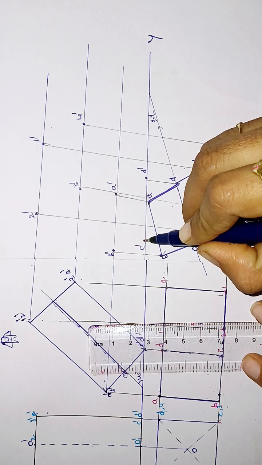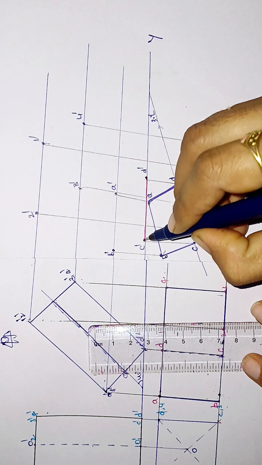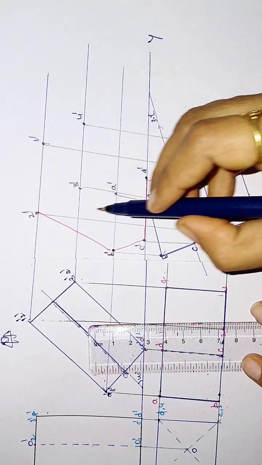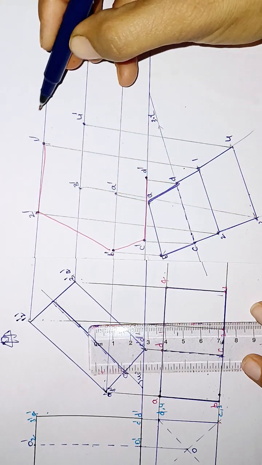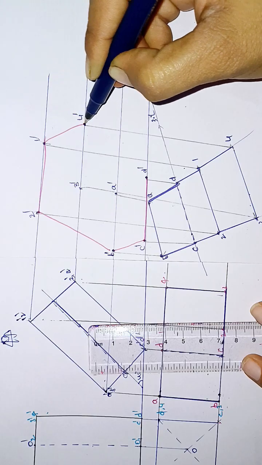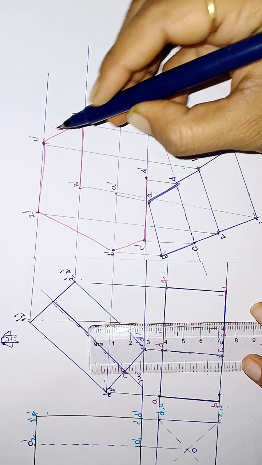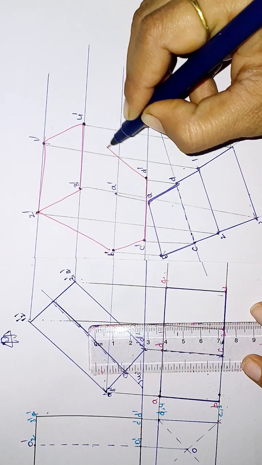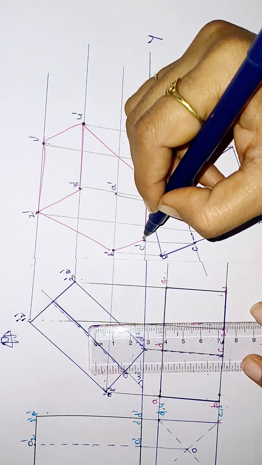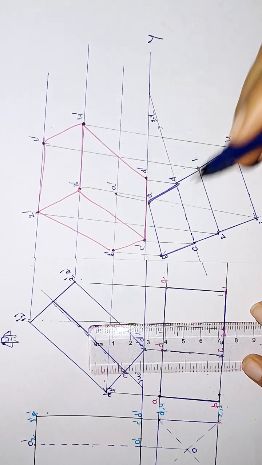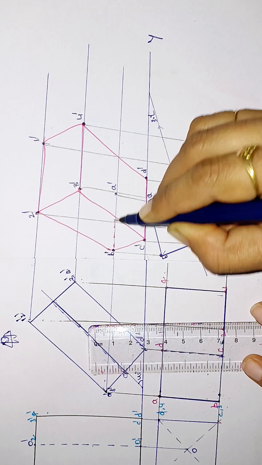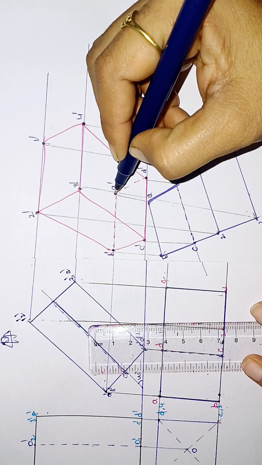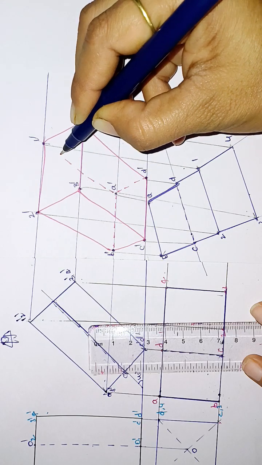First C and D and B and 2 prime from 1 prime. First you have to draw boundary lines, and 3 and 2, similarly 4, then C 2 3, and hidden points are B prime to A prime, A prime to D prime, A prime to 1 prime.